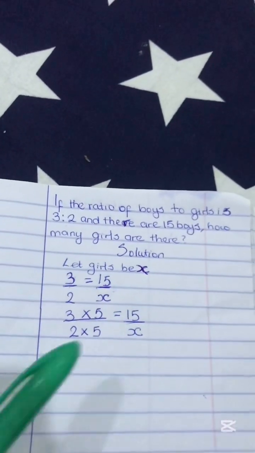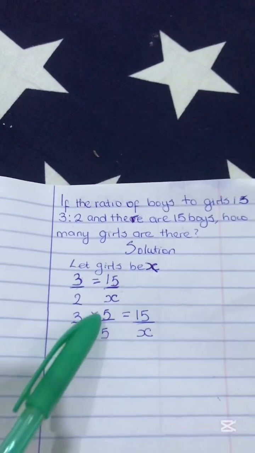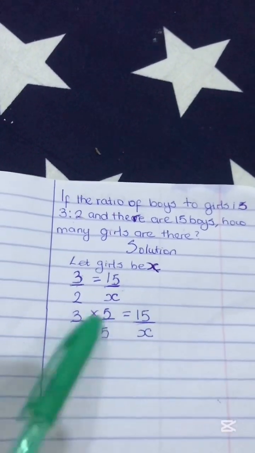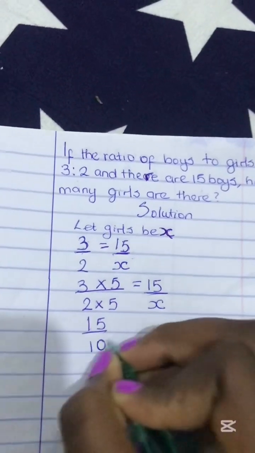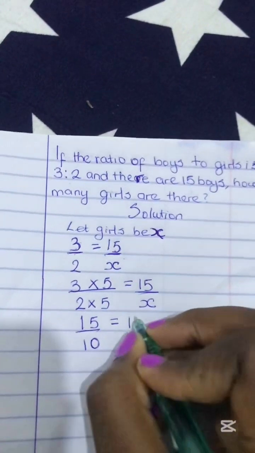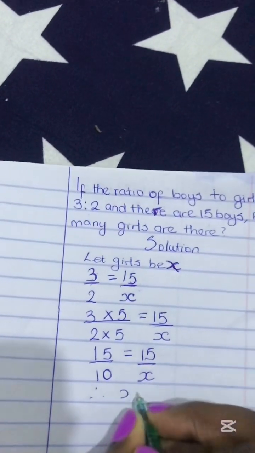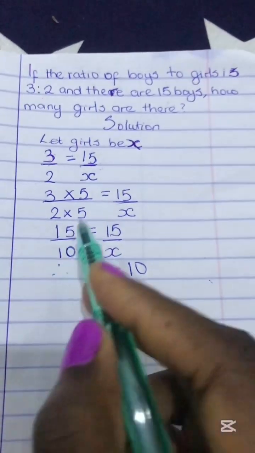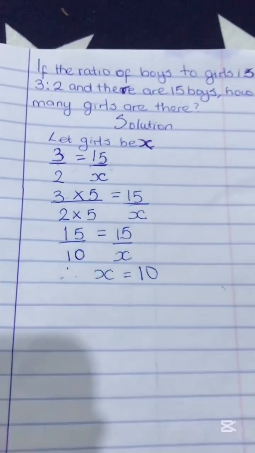Now we have to make these two sides look the same. So when we're done with this, whatever we get here is our X, since they're now the same. That's 15 over 10 equal 15 over X. Therefore, our X is equal to 10. You can also see that when we turn this into its lowest term, you also get 3/2. Try it out.